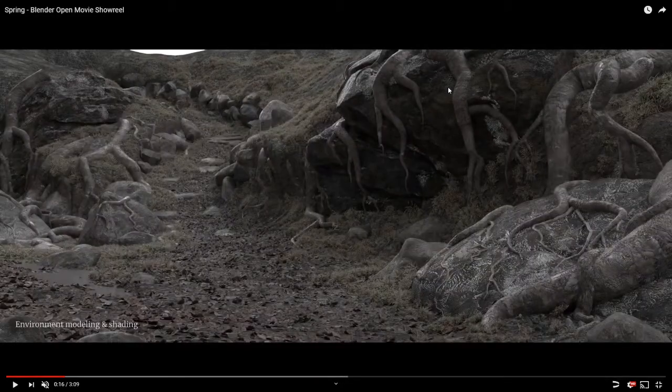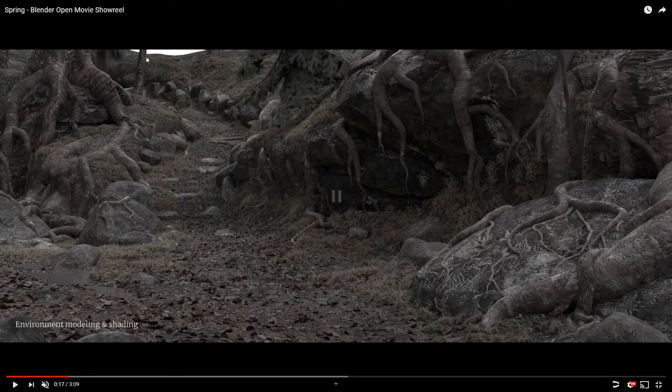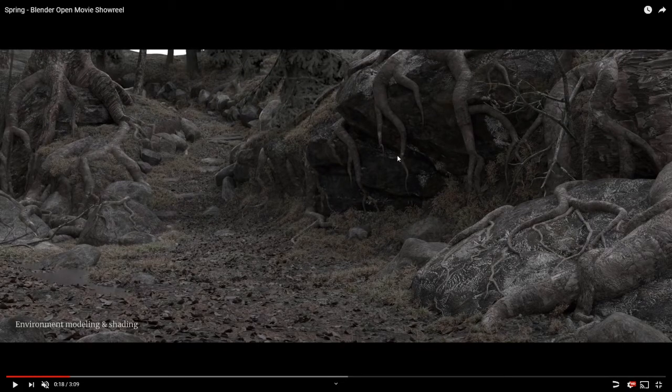And then you can see that all of the roots of the trees have been added to the scene. Trees fly down from the sky, sort of connect. This area is a dark scene, so not a lot of attention was put into matching absolutely everything. But you can see that some of these assets are the same, or very simple variations on each other.